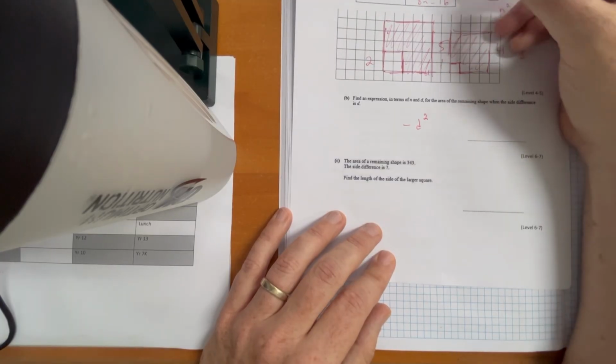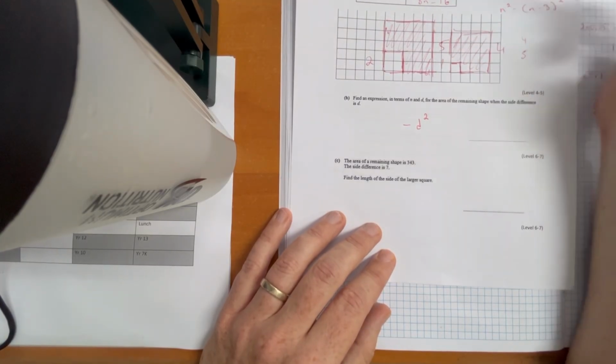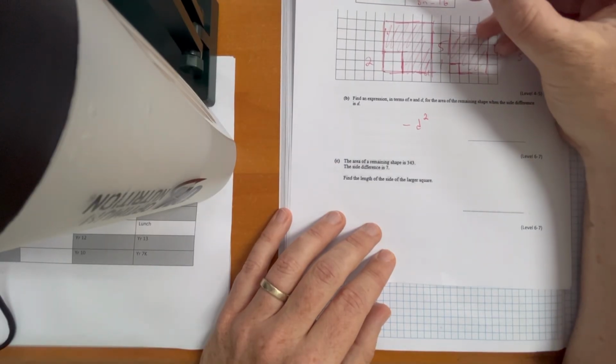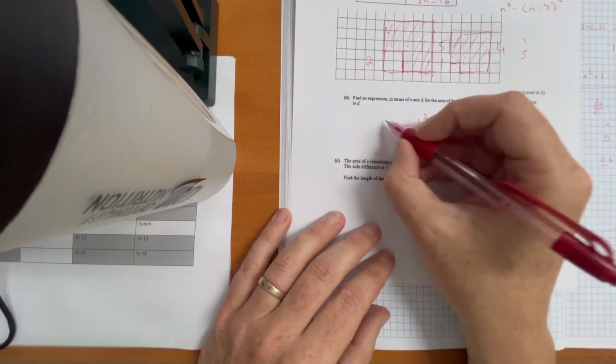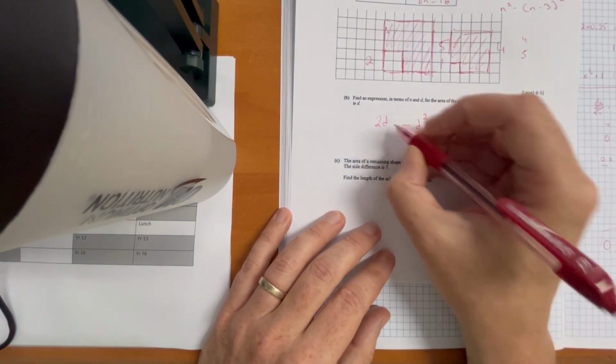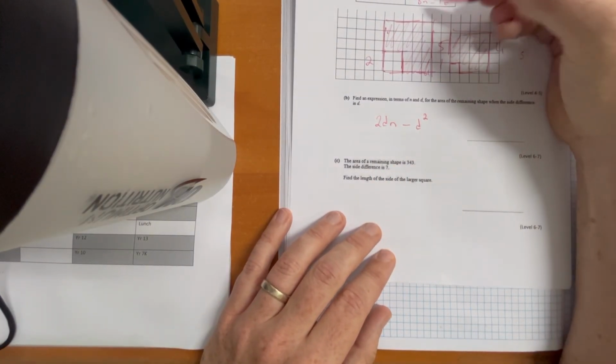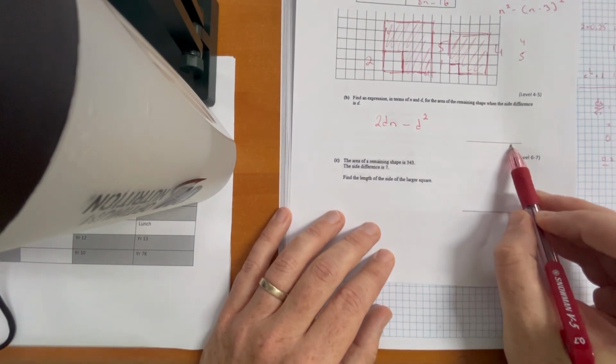How do I form this number then? N is definitely there. How do I get 2, 4, 6, and 8? Well, that's all of these doubled. 1, 2, 3, 4 is 2, 4, 6, 8. So that's 2d times n, because n is here all along, and that is the answer to this.